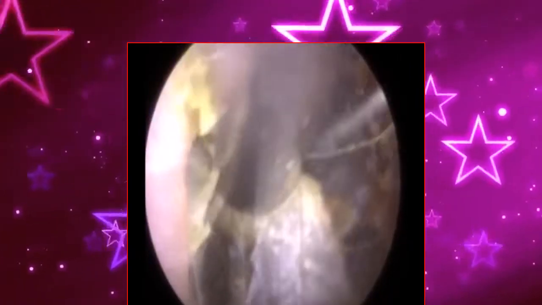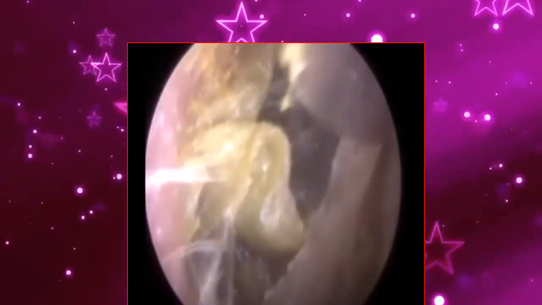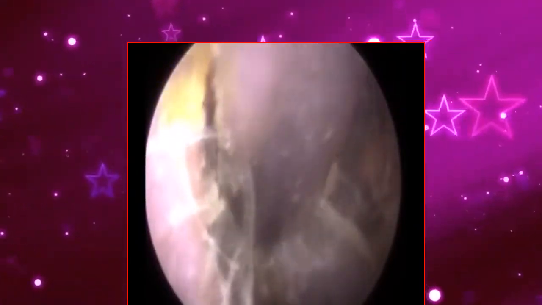That pocket is created by a retraction of the eardrum due to typically eustachian tube dysfunction. So the eustachian tube is a narrow orifice behind the eardrum, so in the middle ear, that connects to the back of the nose, the nasopharynx. And the function of the eustachian tube is twofold. It acts as a drain pipe, so any fluid or effusion that accumulates behind the eardrum can drain away.